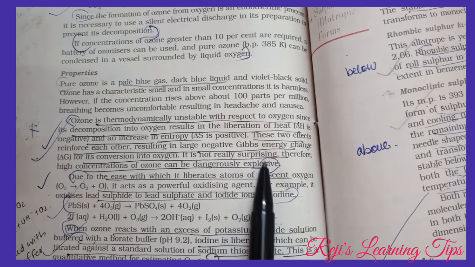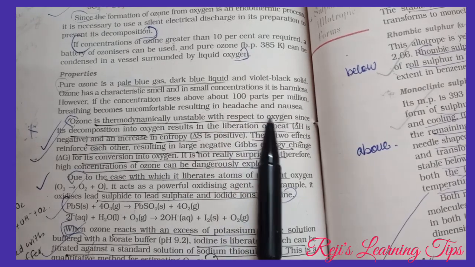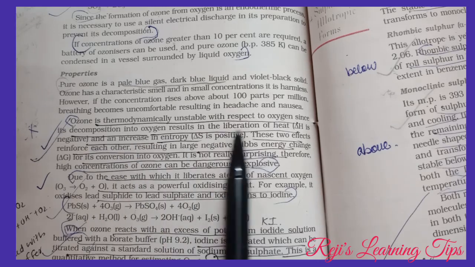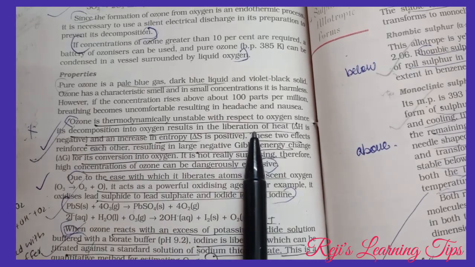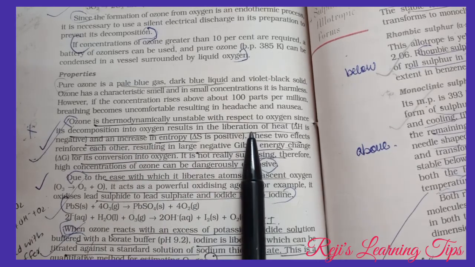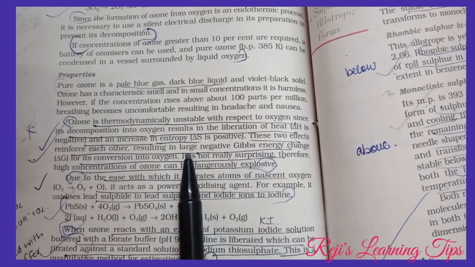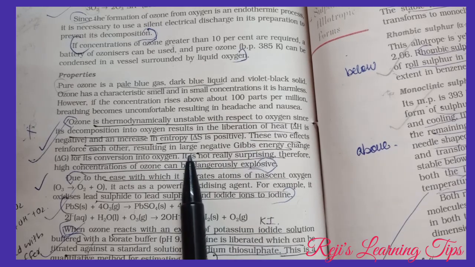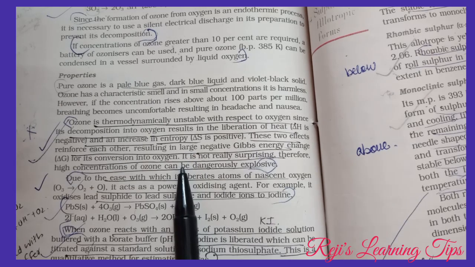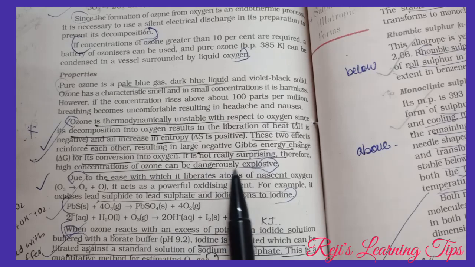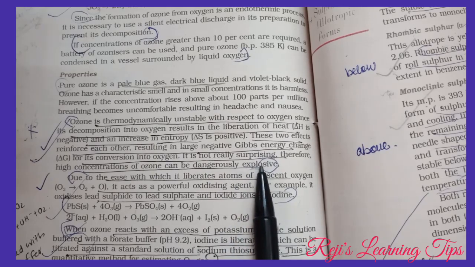Ozone is thermodynamically unstable with respect to oxygen, since its decomposition into oxygen results in the liberation of heat. So delta H is negative and delta S is positive. Delta G is equal to delta H minus T delta S, so delta G is negative. Therefore, high concentration of ozone can be dangerously explosive.